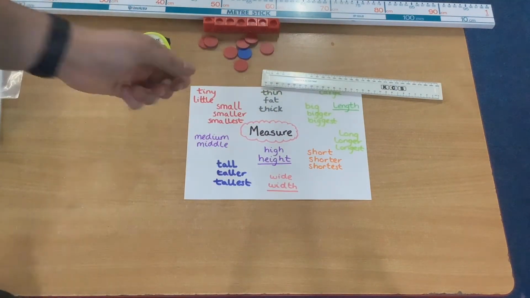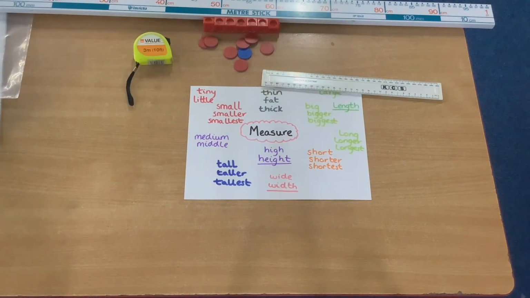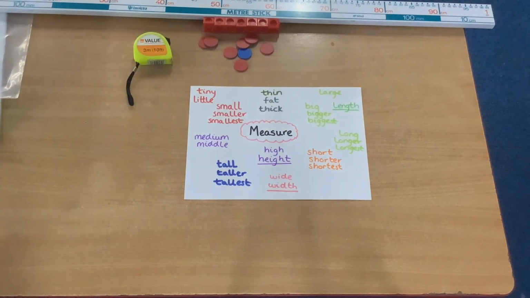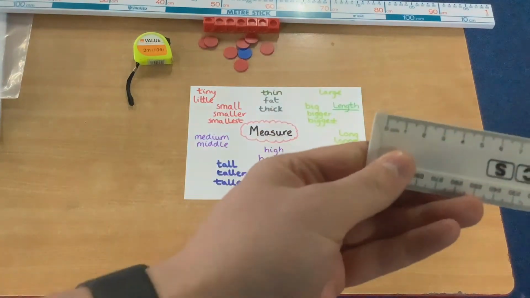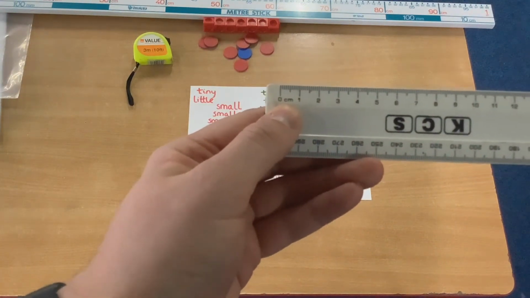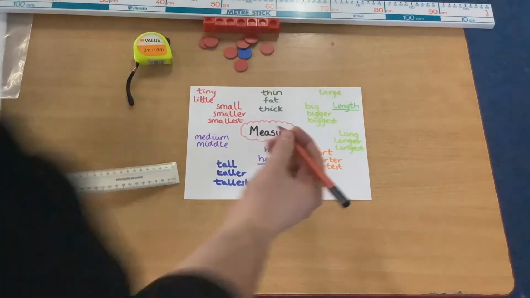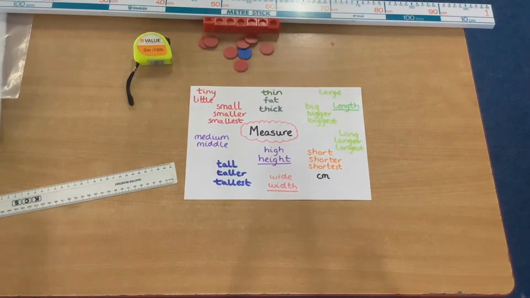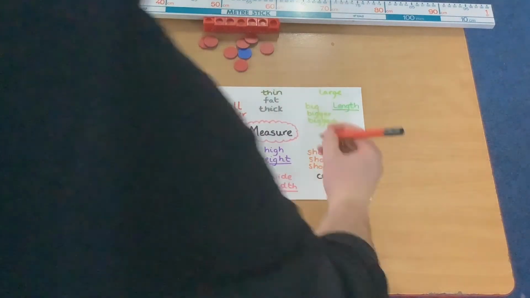Okay, and we use these, and these tell us how many cms we have. Cm, I'm going to put that down here on our measure word mat. Cm, that stands for, I wonder if any of you know, centimetre.